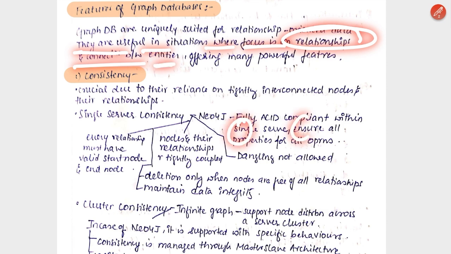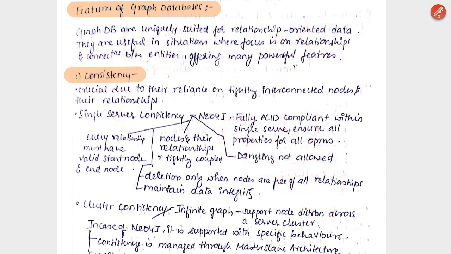So when connection is given priority between the entities, how they are connected, what is the relation, at such situations we can make use of graph databases. So here it offers many powerful features. Let's look into those features one by one. First feature which we come across is consistency.